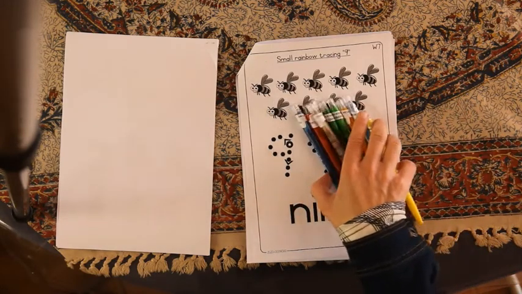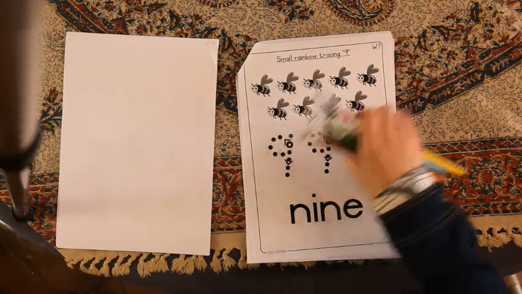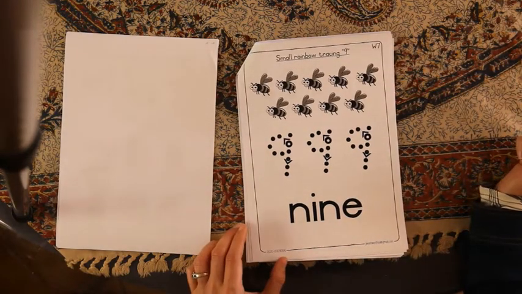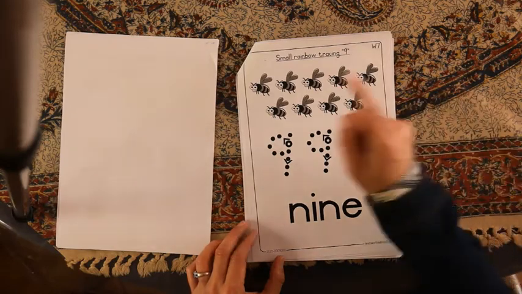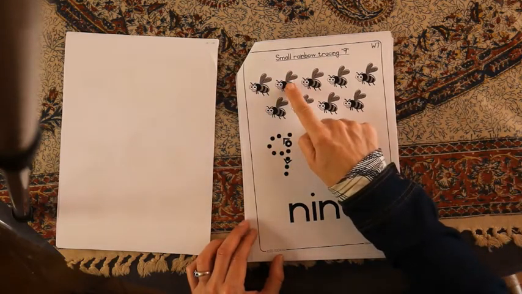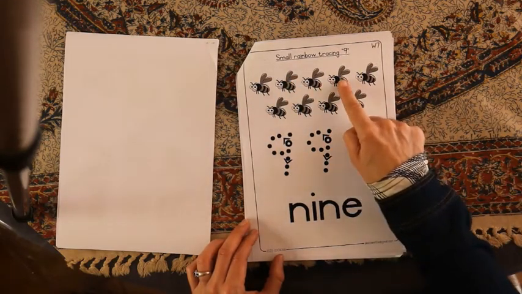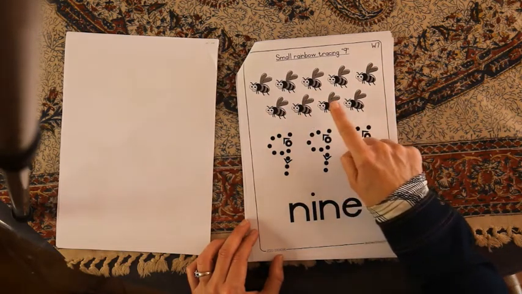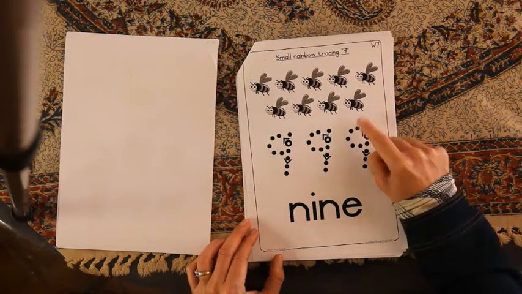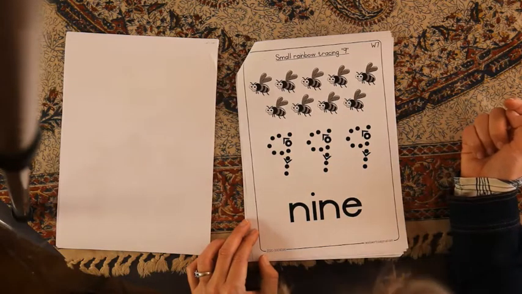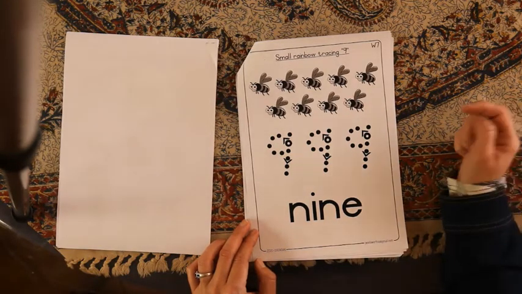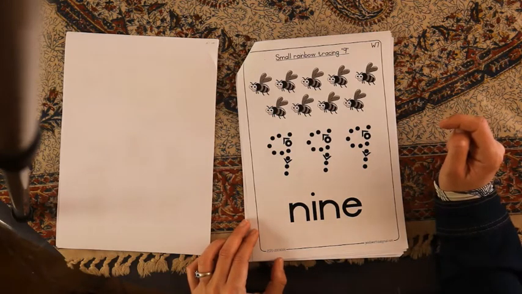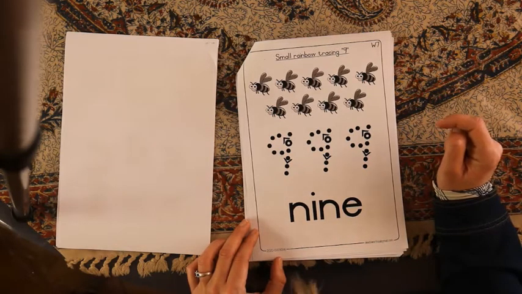9. Let's proceed now. We will count the bees that you can see on the page in front of you. Let's count them. 1, 2, 3, 4, 5, 6, 7, 8, 9. How many bees can you see? 9. What number can you see on the worksheet in front of you? Number 9.